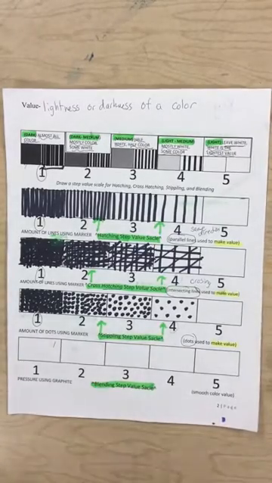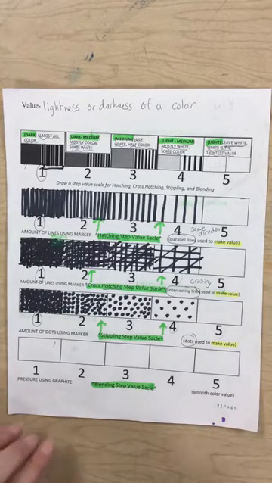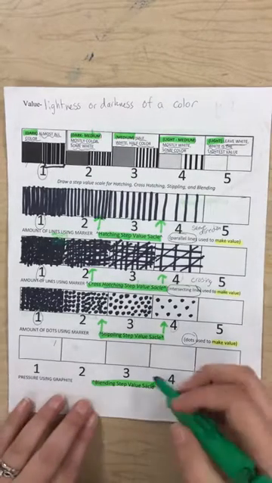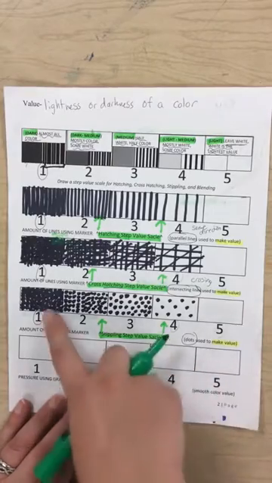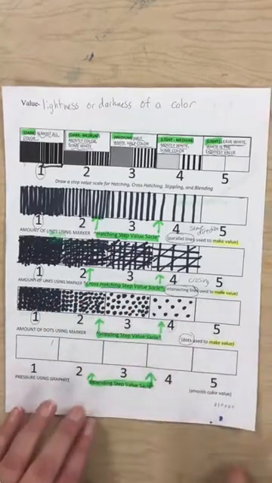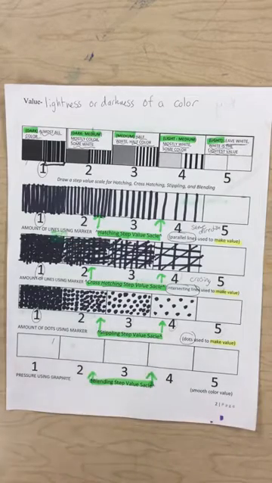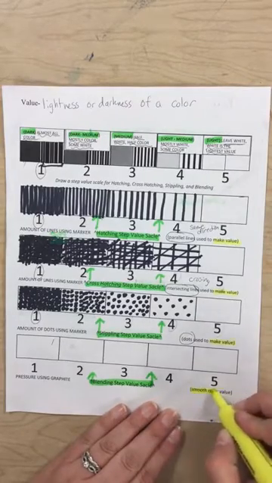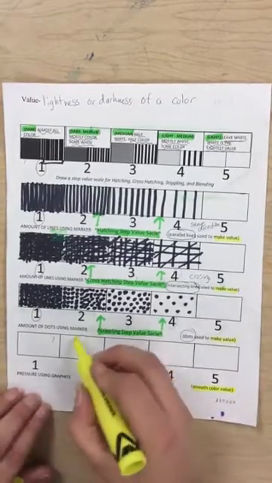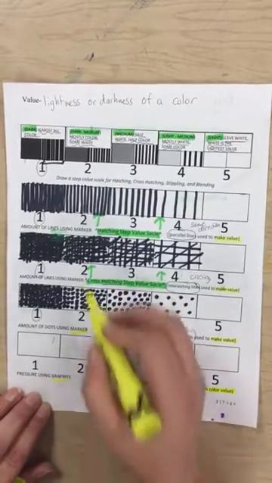So, just like we talked about last time, value is the lightness or darkness of a color. Specifically, this time we are doing a blending step value scale. So we learned step value scales are showing the individual distinct value changes. This time, instead of using marker, we are going to use a smooth color value. That is what I will be looking for. And instead of using marker, we're going to be using graphite.